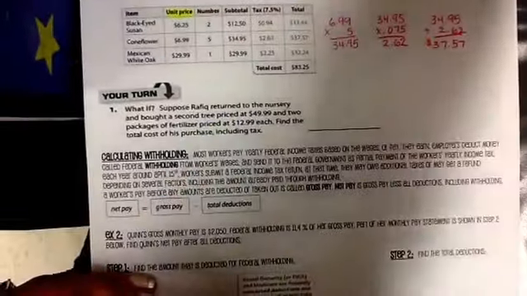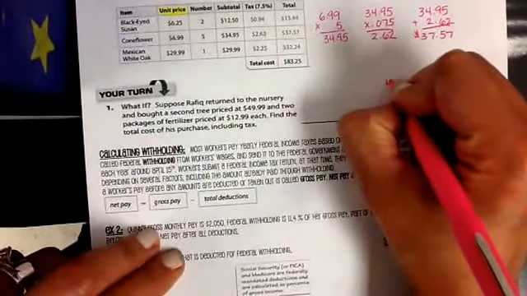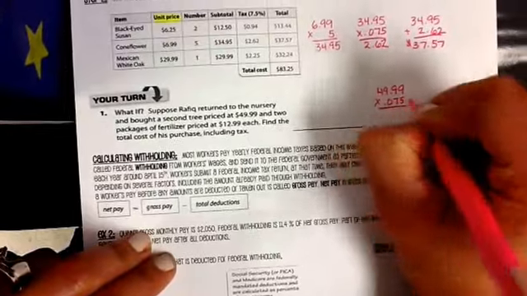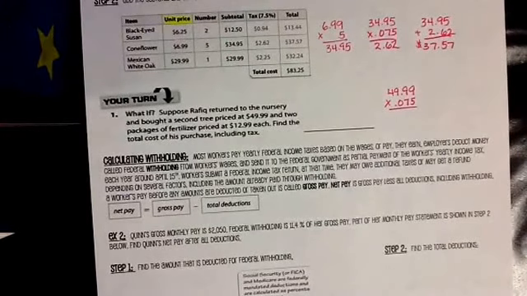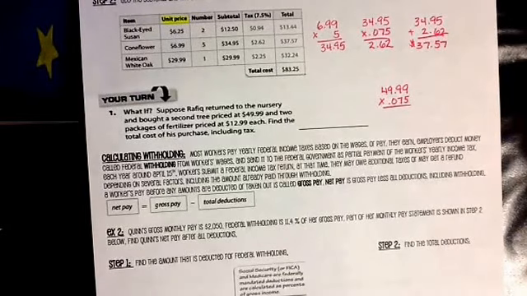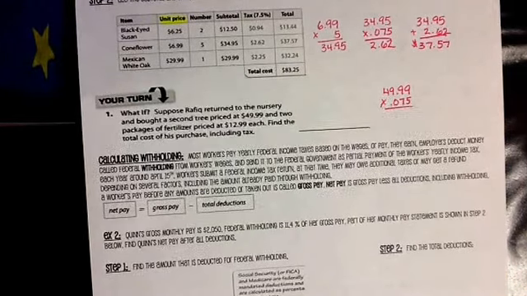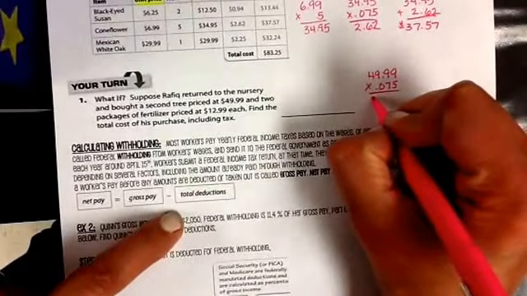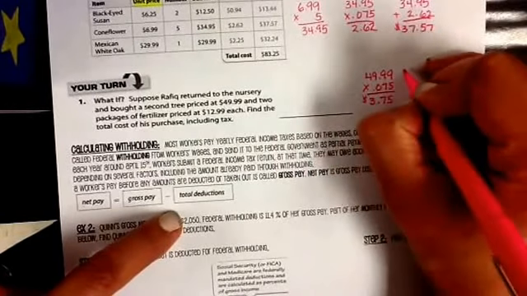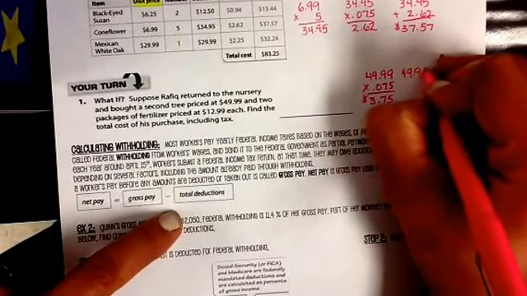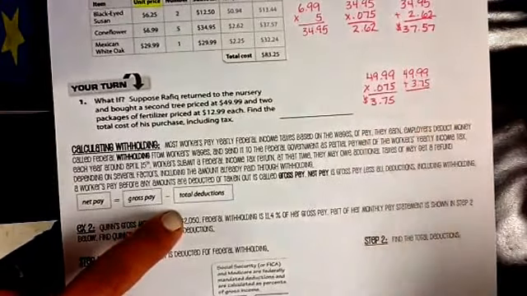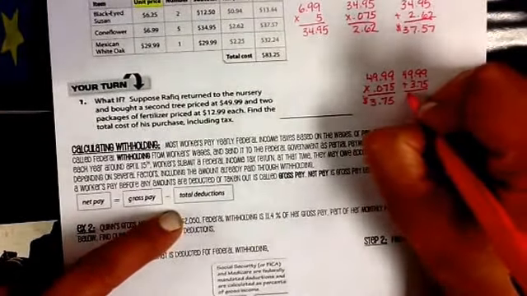Okay, so $49.99 is the cost of the tree he goes back for. We're going to find the tax on that item. So I'm using my calculator to do $49.99 times 7.5%. You should have calculated that after you round correctly. It's $3.75 for the tax. You're going to have to go add that back to the $49.99.